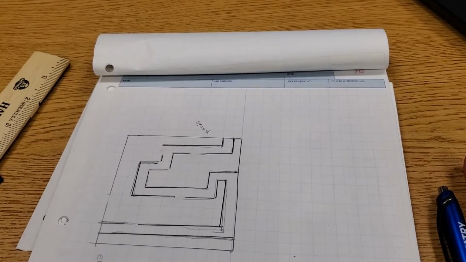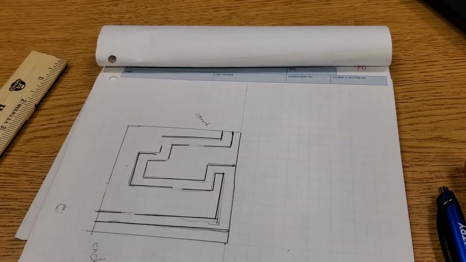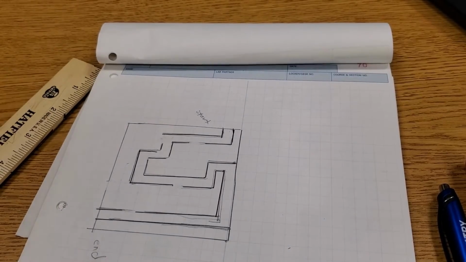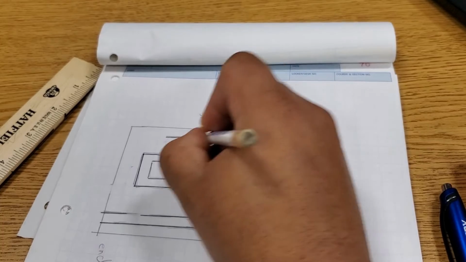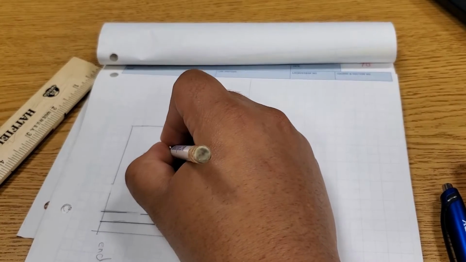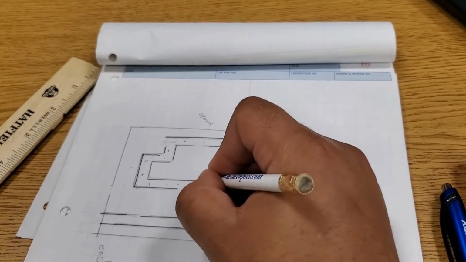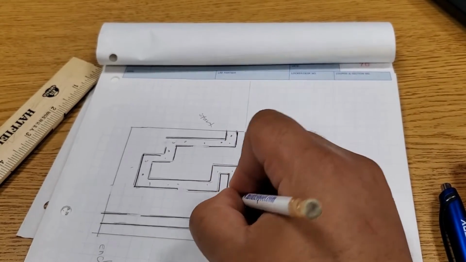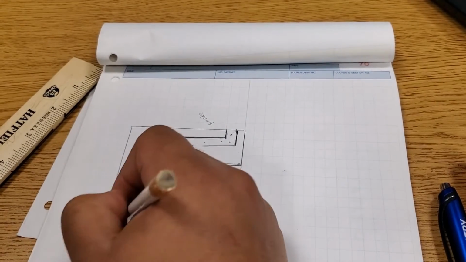But in order for us to know where we actually are supposed to go, you can mark the way for the real one. And we're making it very light so I can erase it later.